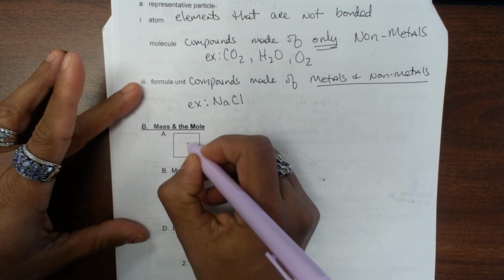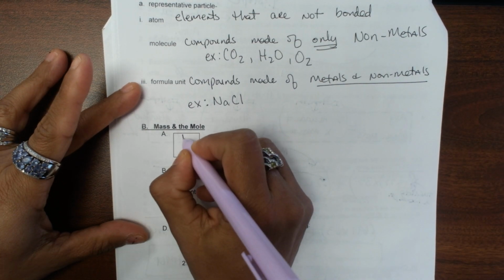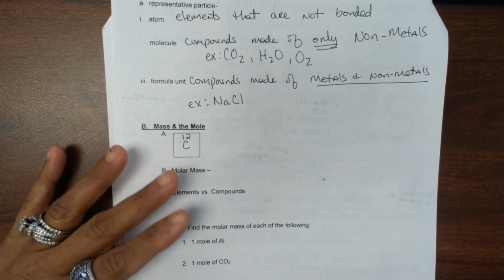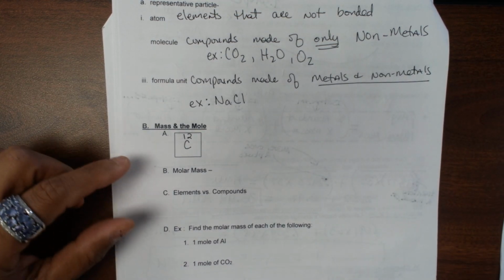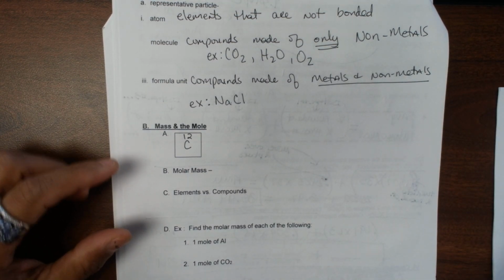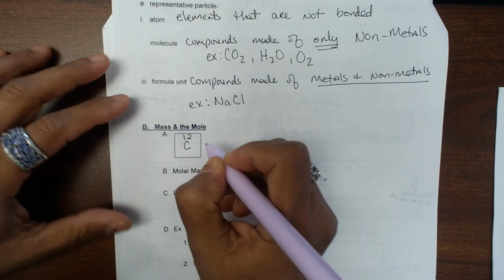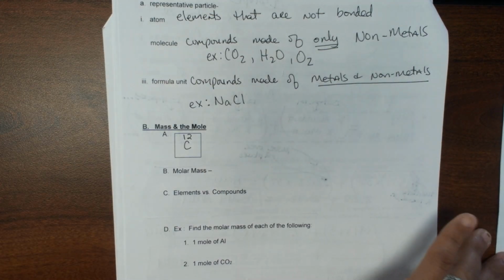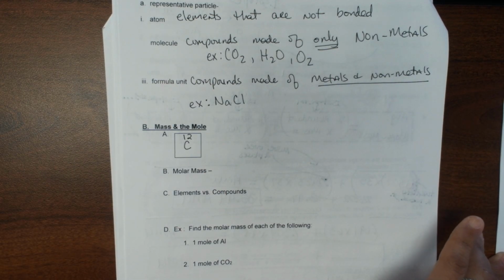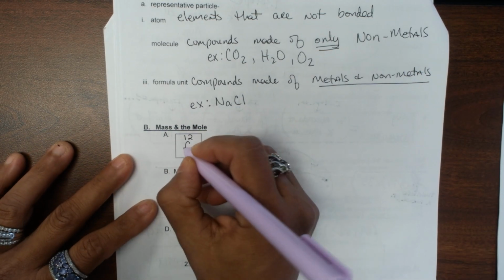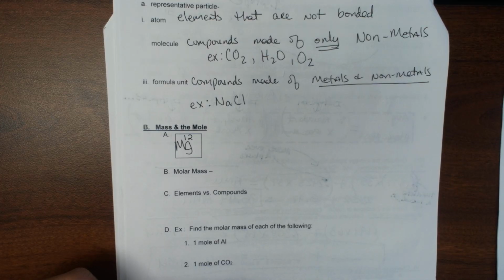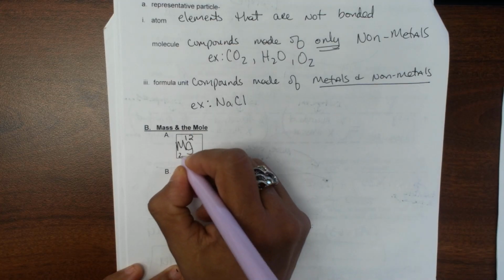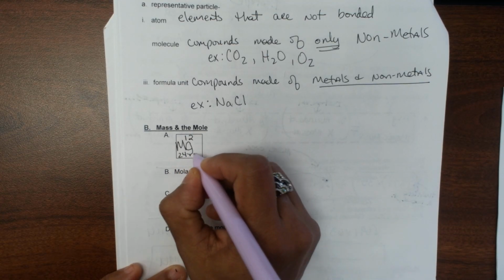Now, as a quick reminder, for an example, if we were to look at carbon-12 on a periodic table, carbon, why did I put 12? I don't know. Who else is 12? Let's go find who else is 12. The other 12 is magnesium. Yeah, let's do that. I can just change that. Magnesium has an atomic mass of 24.305.